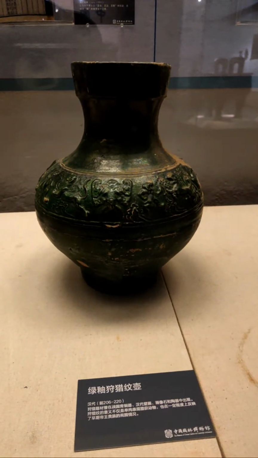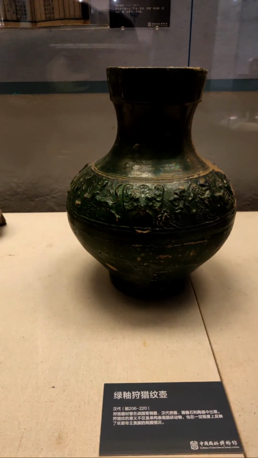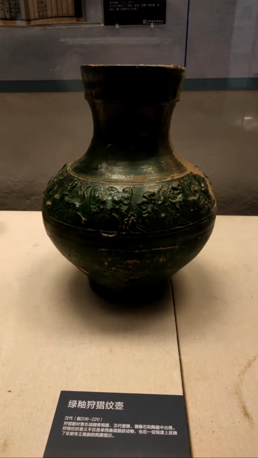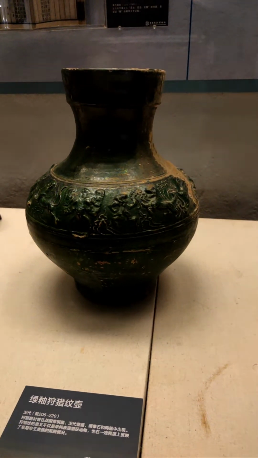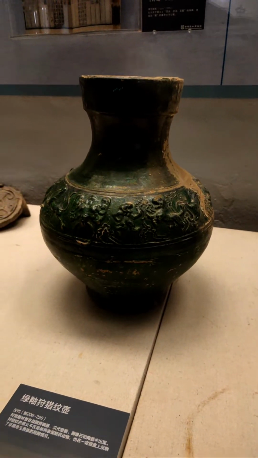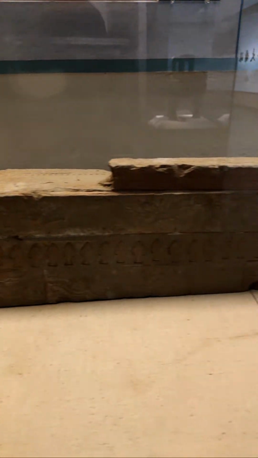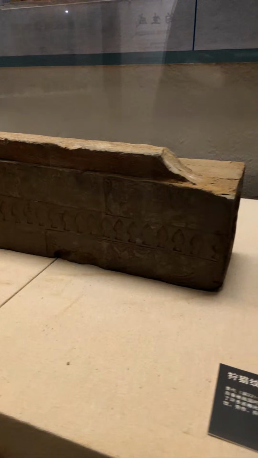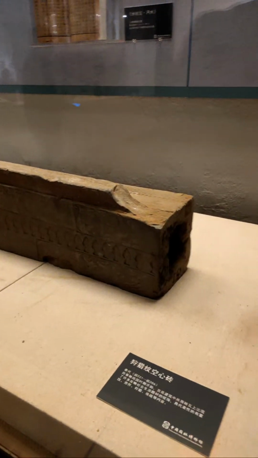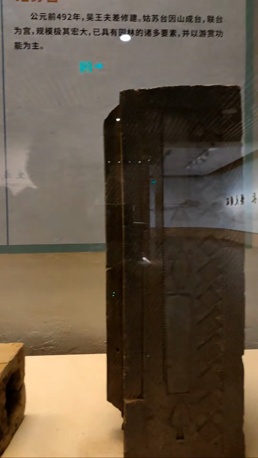This glazed pot, you can see, is green color glazed. And there are people hunting. You can see the pattern. It's fighting with a tiger. This one is hollow. I mean, in the middle is a hollow brick for construction. This one.